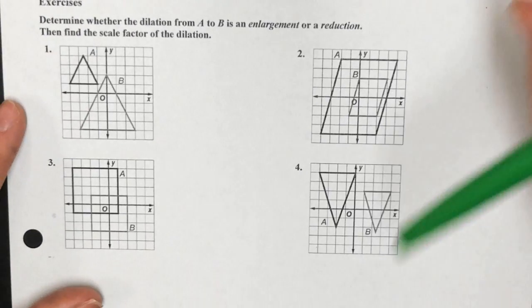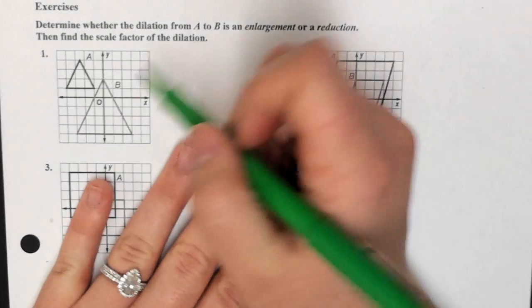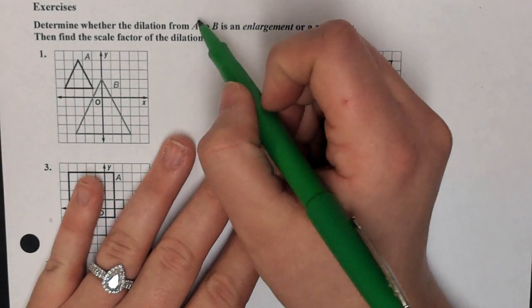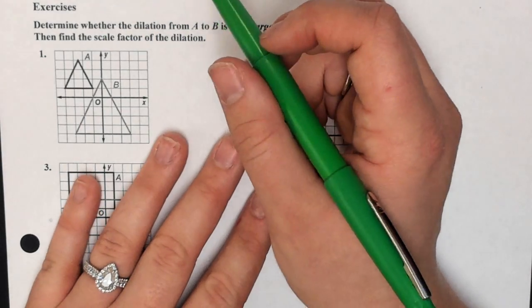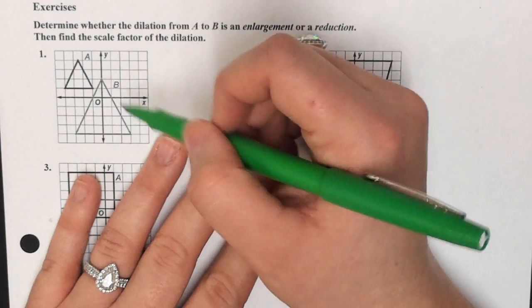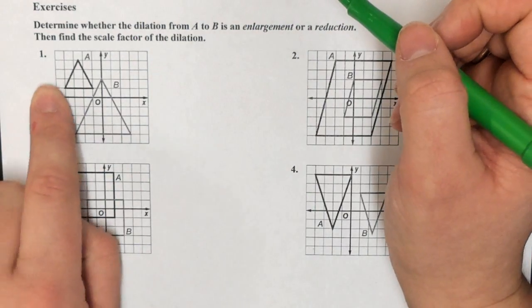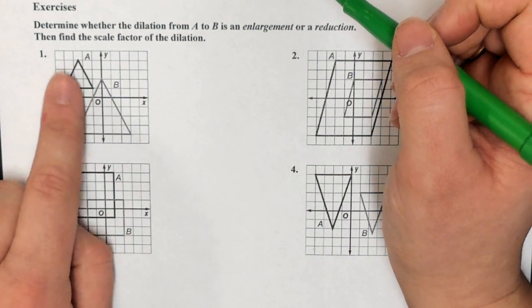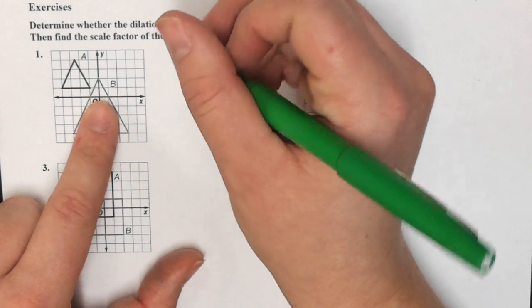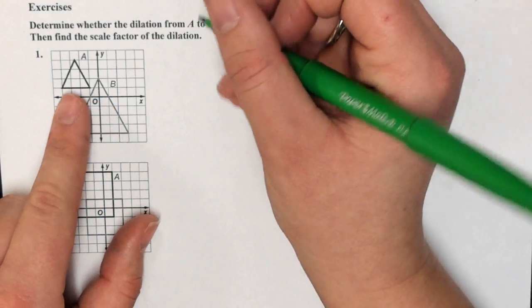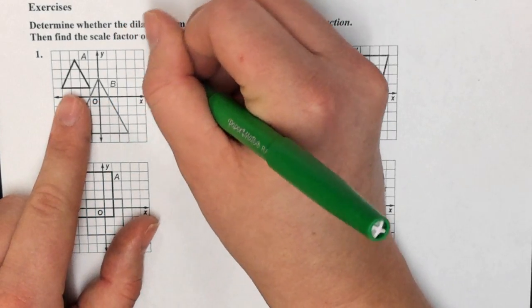All right, let's try 1 and 2 together. Determine the dilation from A to B. So which one was my original figure? A. A to B. So for number 1, it got bigger. So it's called an enlargement.